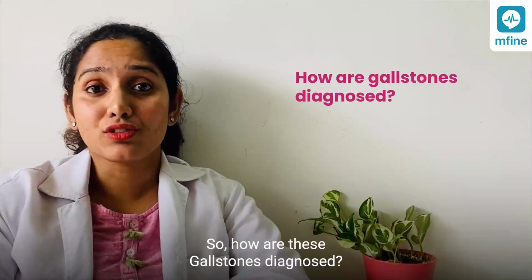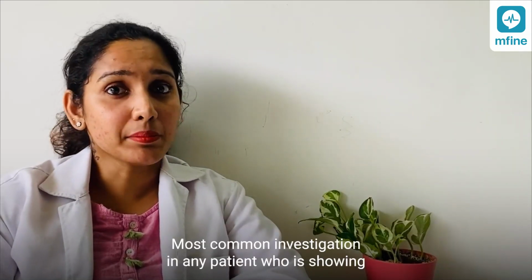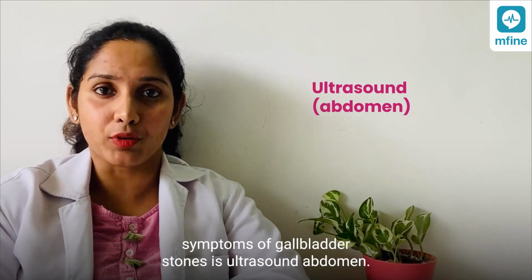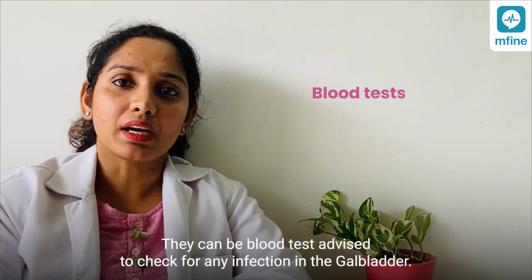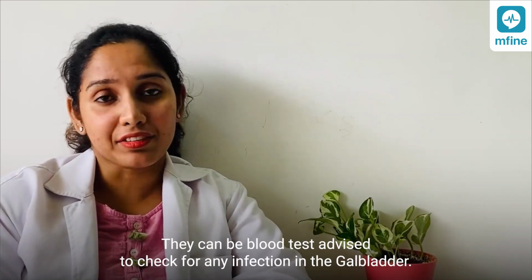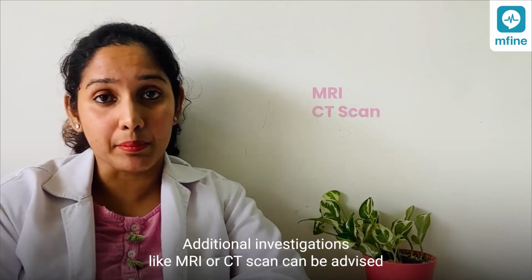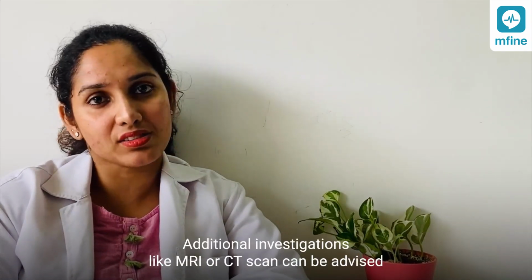So how are these gallstones diagnosed? Most common investigation in any patient who is showing symptoms of gallbladder stones is ultrasound abdomen. There can be blood tests advised to check for any infection in the gallbladder. To get more details of the condition, additional investigations like MRI or CT scan can be advised.